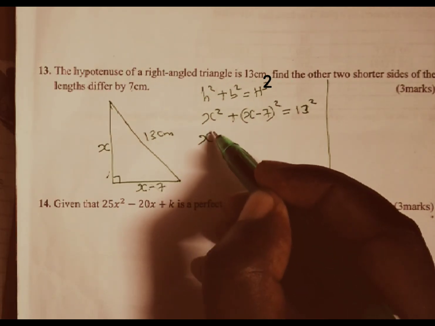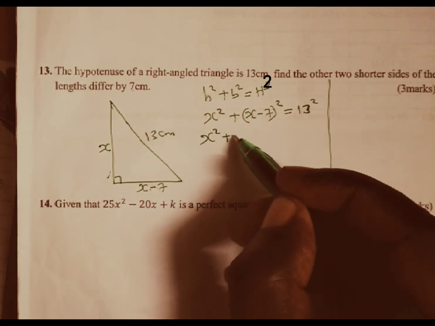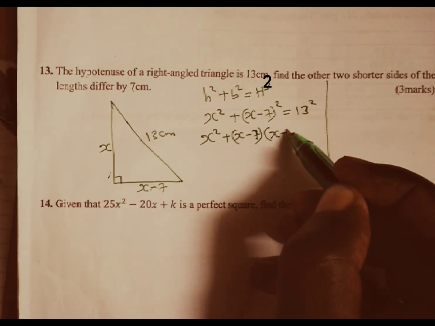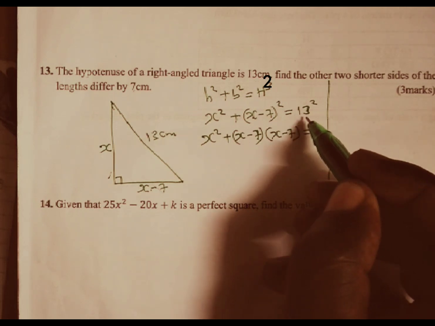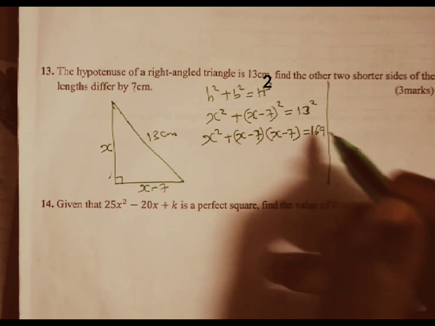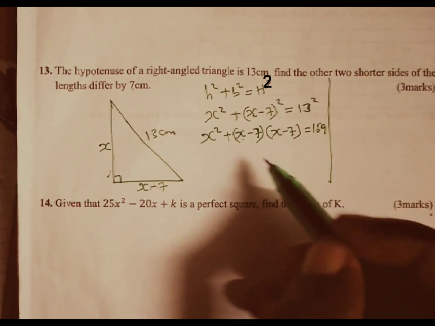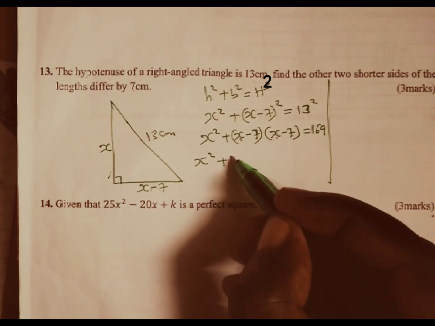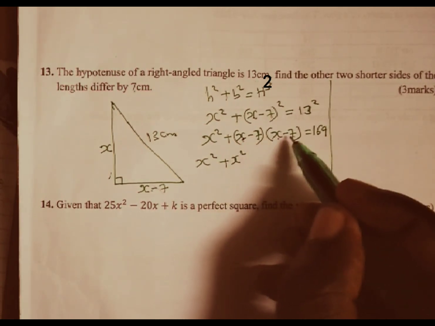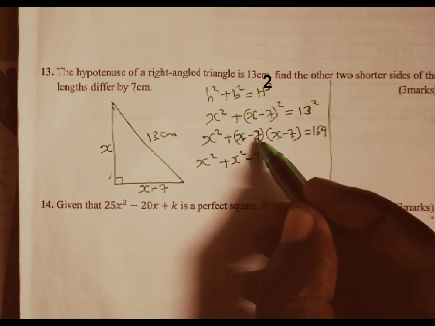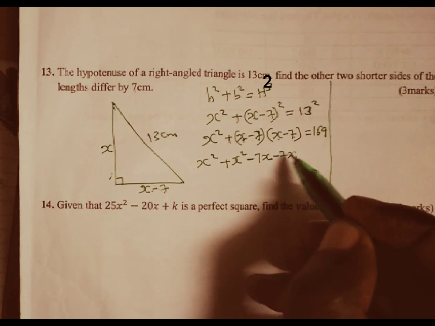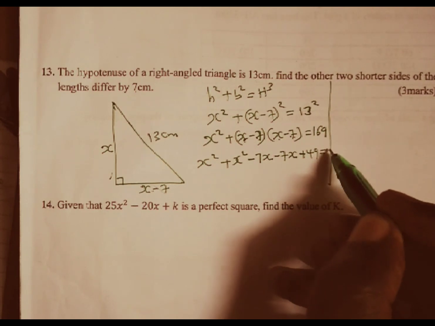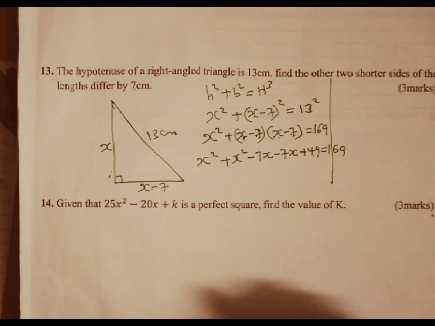We are going to have x squared plus (x minus 7) squared, which is the same as (x minus 7) multiplied by (x minus 7), and this is going to be equal to 13 squared, which is 169. From there we can open up the brackets. x squared plus, we have x times x giving us x squared, then x times minus 7, you get minus 7x, minus 7 times x, you get minus 7x, then minus 7 times minus 7, you get positive 49, and this is going to be equal to 169.